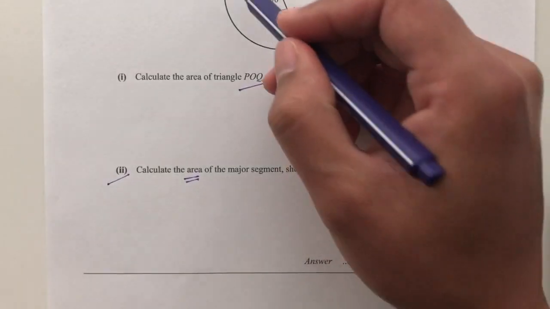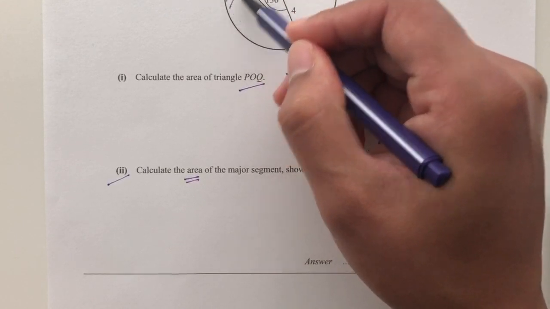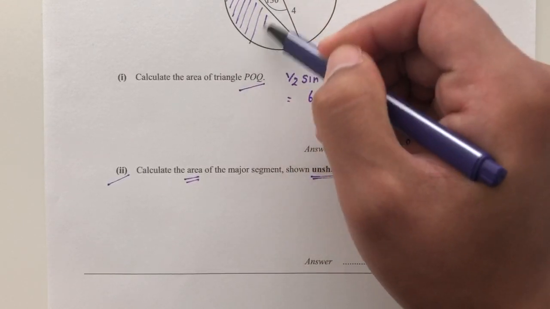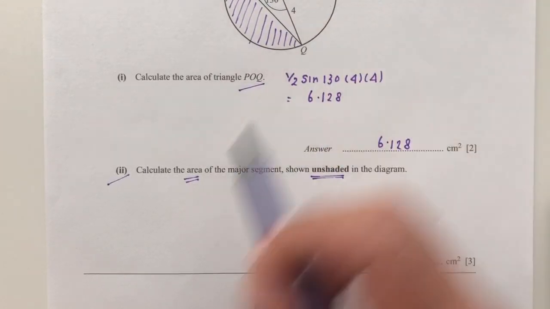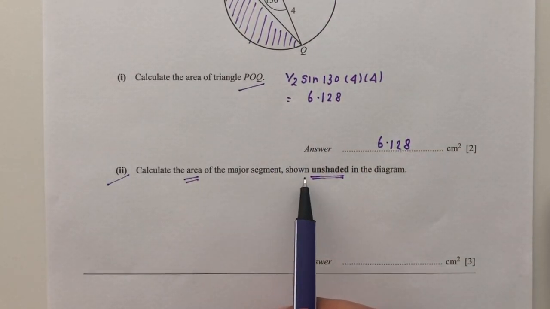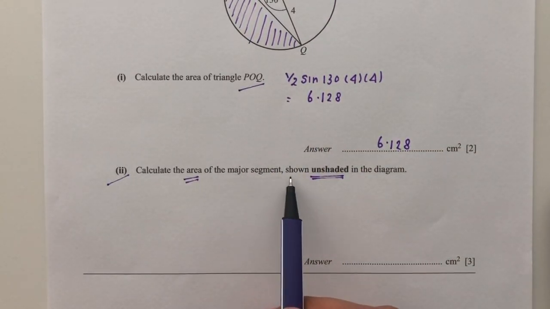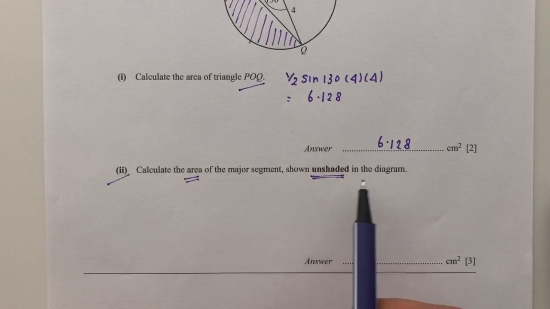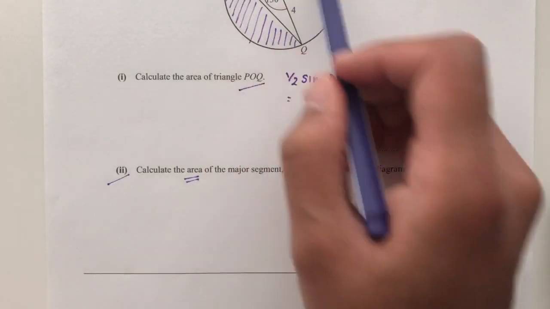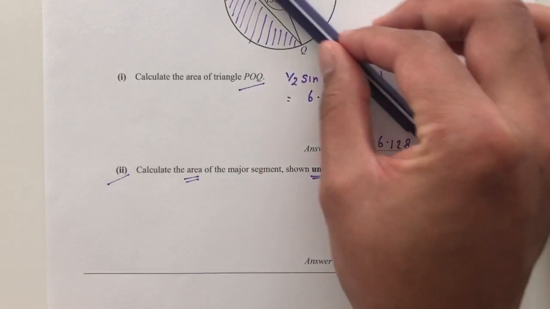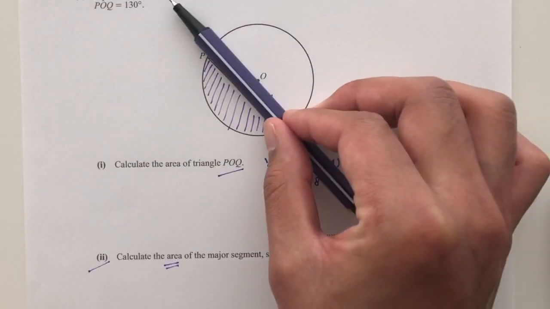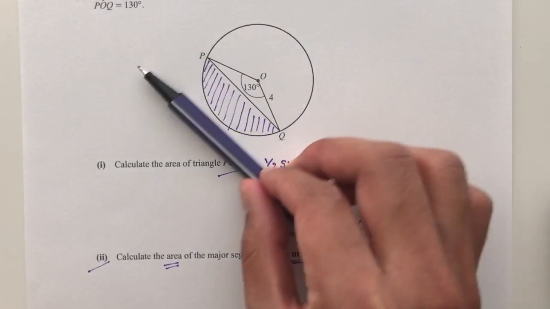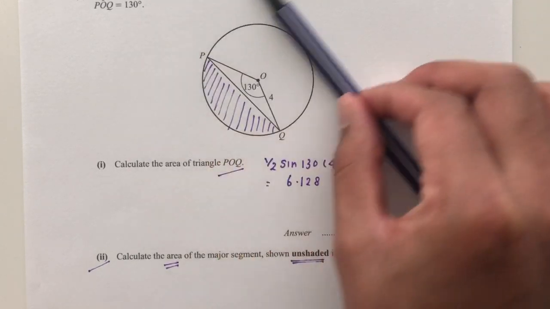So this part is shaded according to the question. So we have to find the area of the segment shown unshaded on the diagram. So we have to find this side. So this segment, which is not shaded. So we first find this one, and then minus this one from the whole circle.